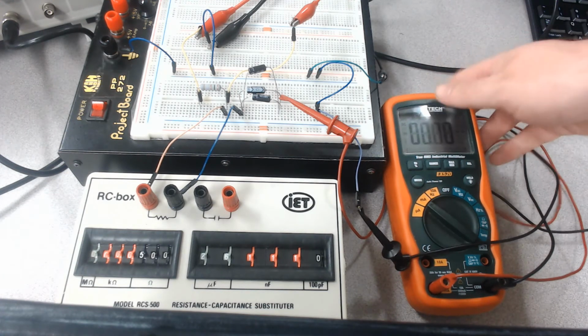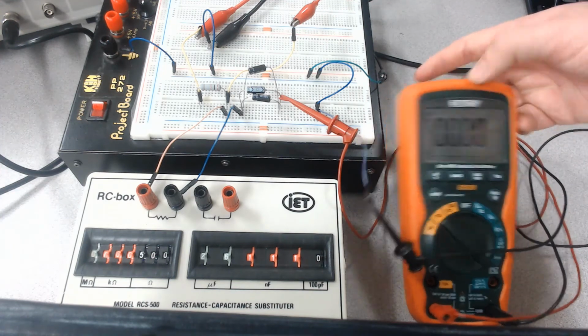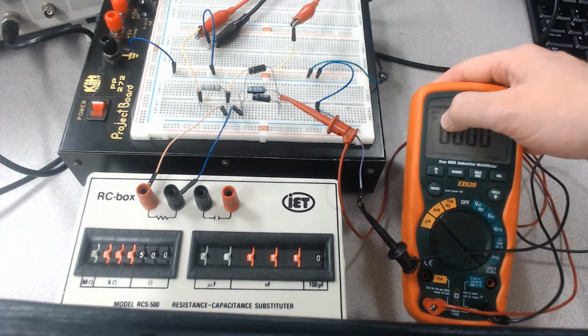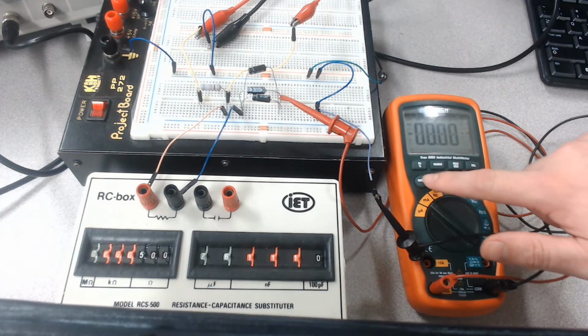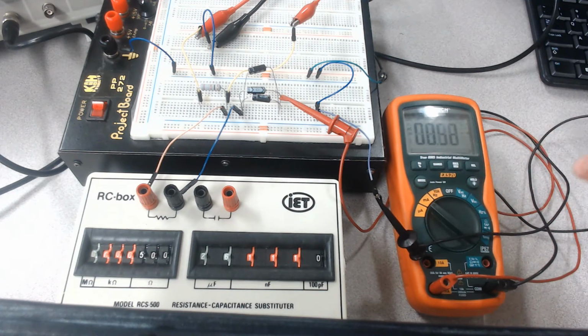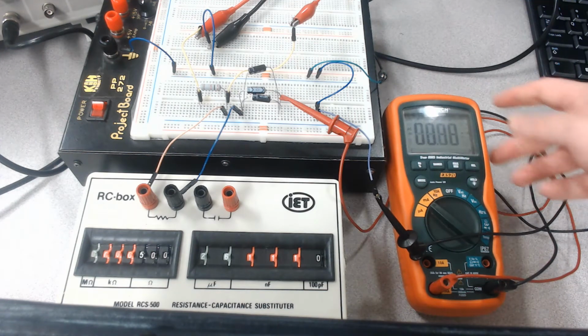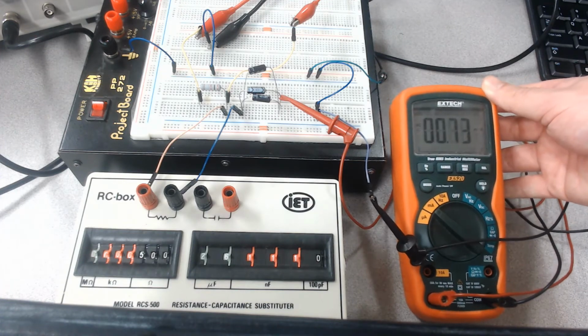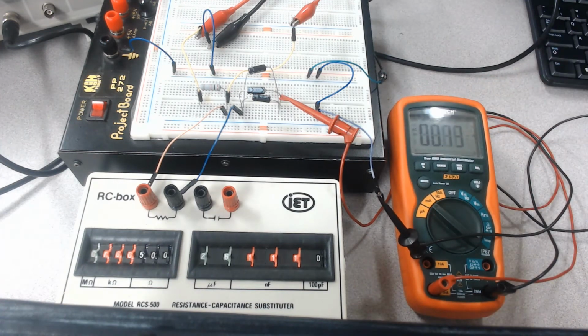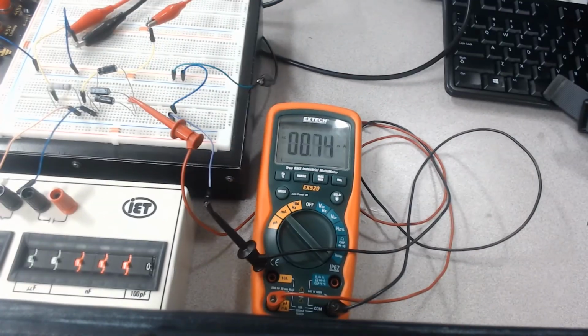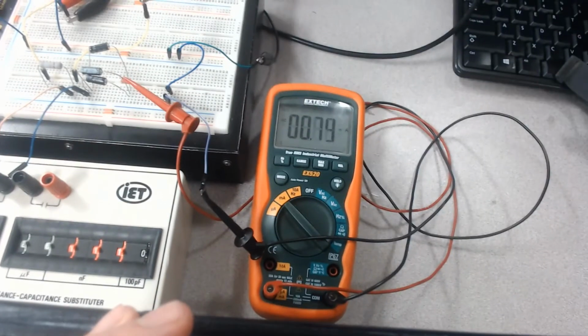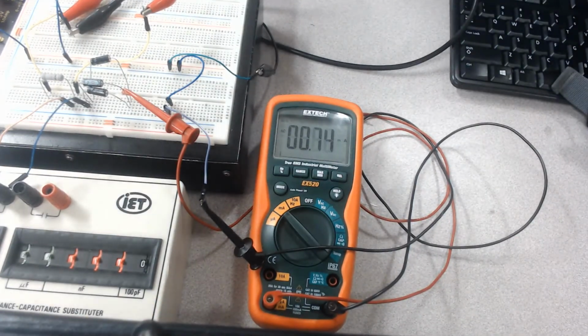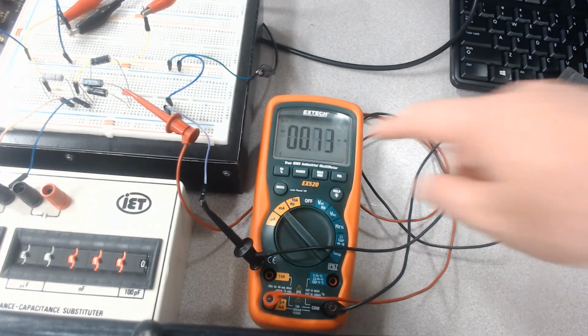I don't know if you can actually see it up there in the corner, but right there it says DC. So in order to change that, what we want to do is hit mode, and you can actually get the reading in milliamps. There is a decimal in there. I'll see if I can zoom in on it. So yeah, there's a decimal there, so it's 0.74 milliamps.